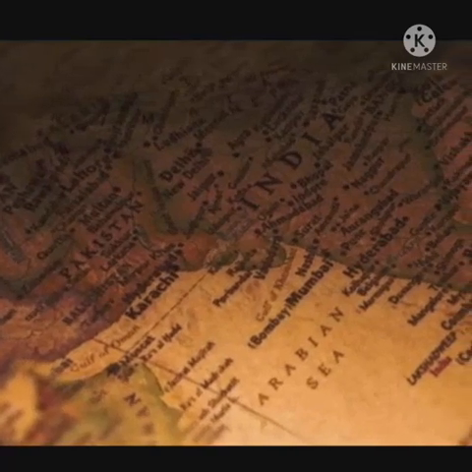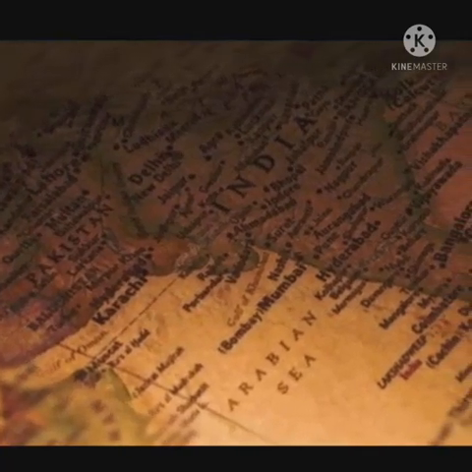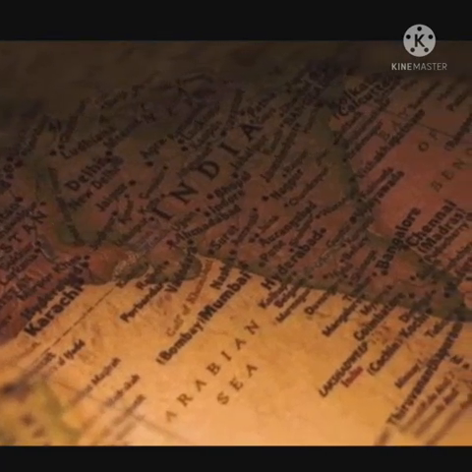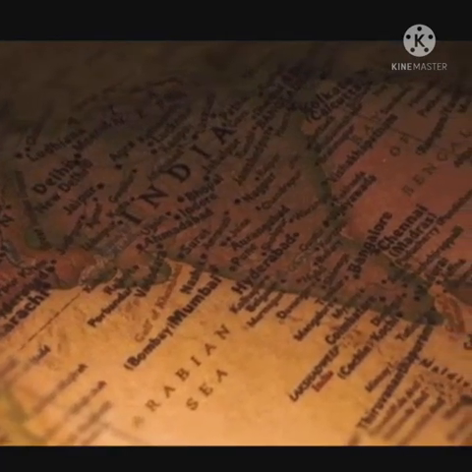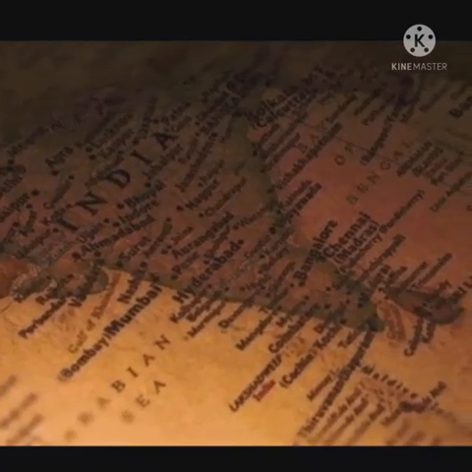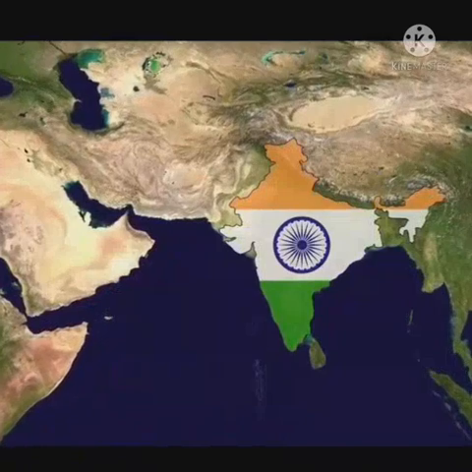So this is all about chapter number 19, which covers the areas of California in the USA, central Chile, the south tip of Africa, South Australia, and the area around the Mediterranean Sea.